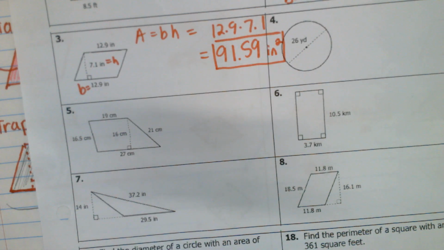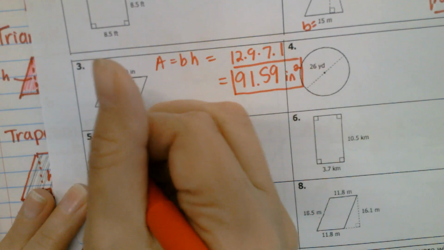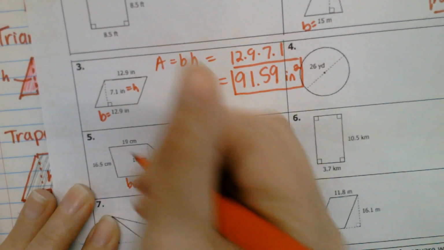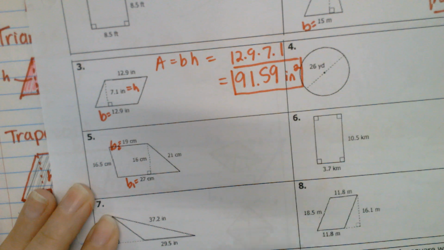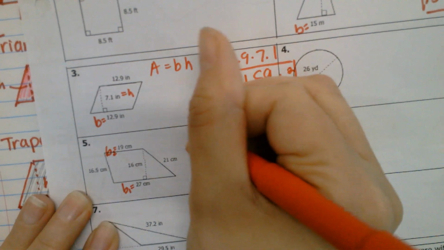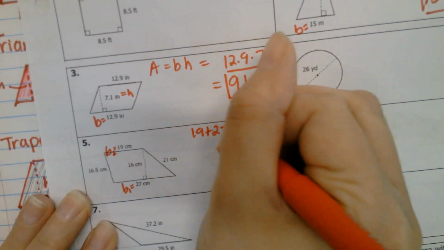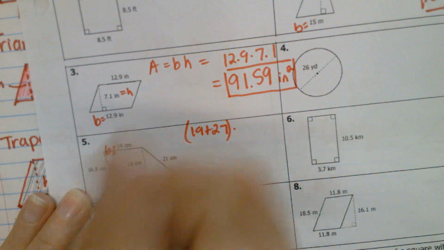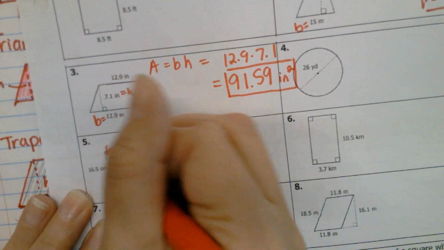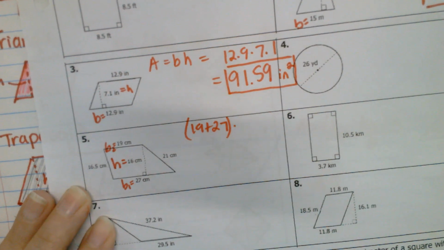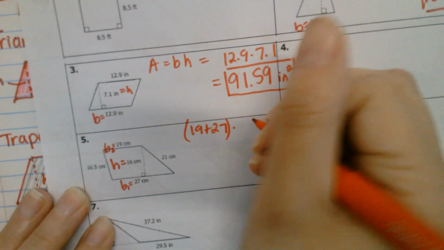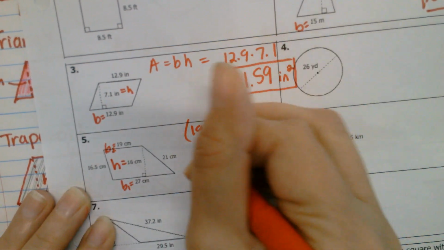What are my bases? Okay, my 2 bases, we're going to add those together. Which one is my height? 16. So the other 2 sides are just to confuse you. So times 16, and then we got to divide it by 2.